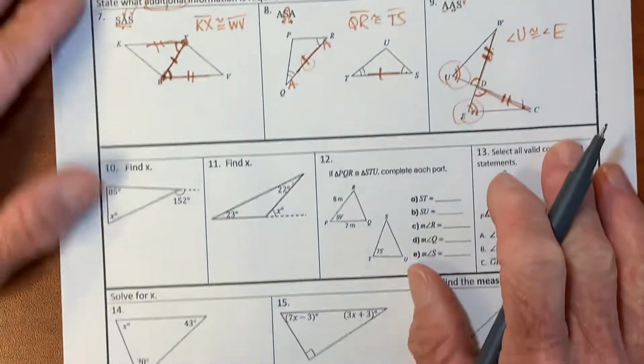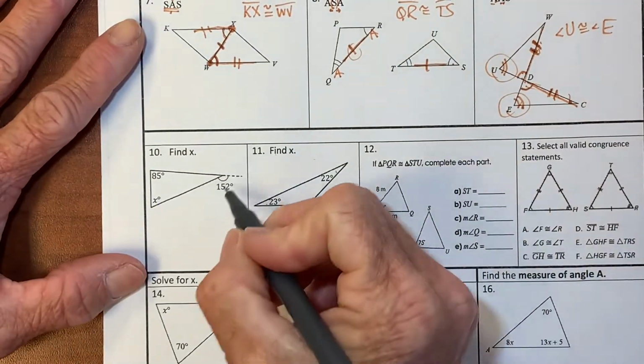All right, now we're moving on to the triangles and what we know about the sums of the angles.